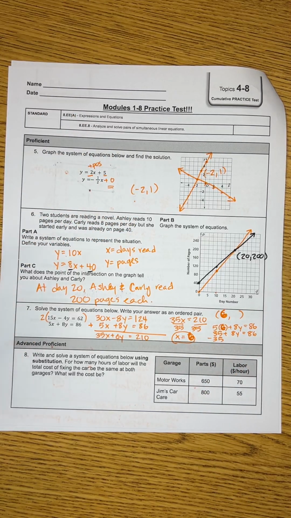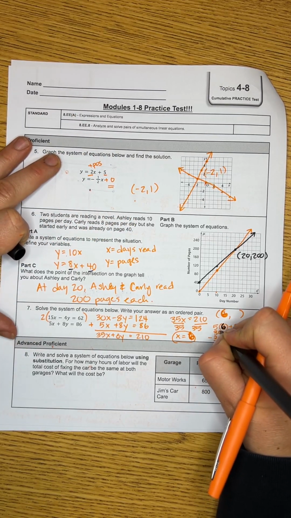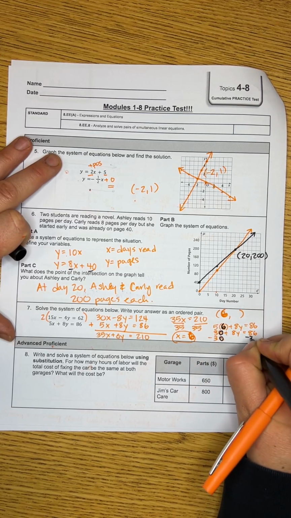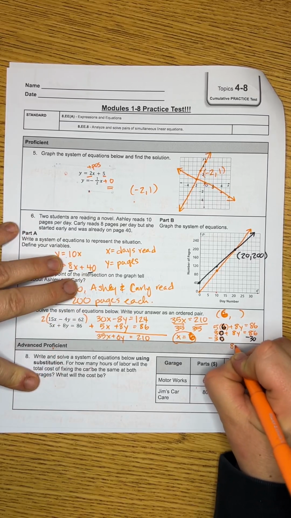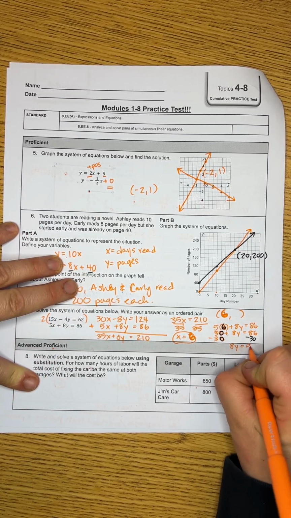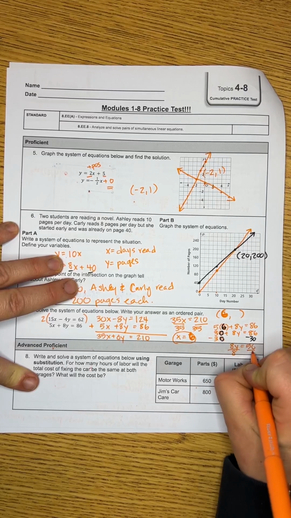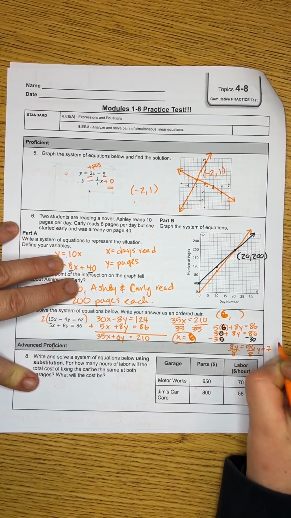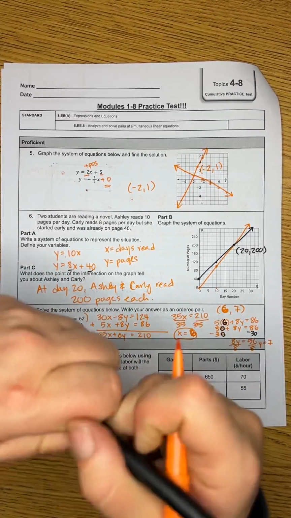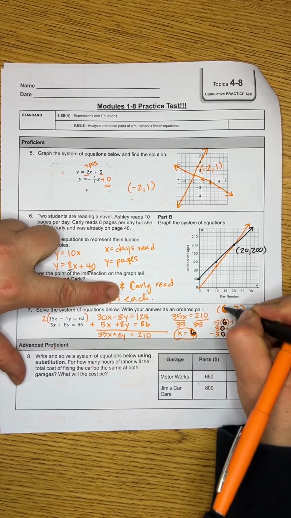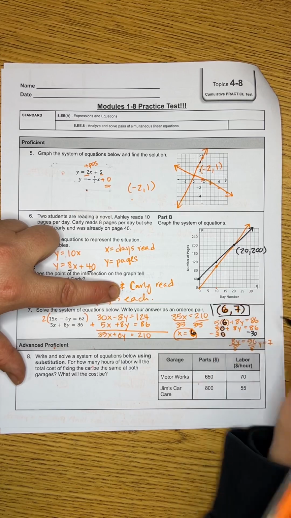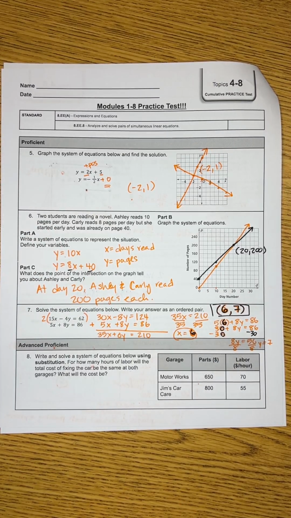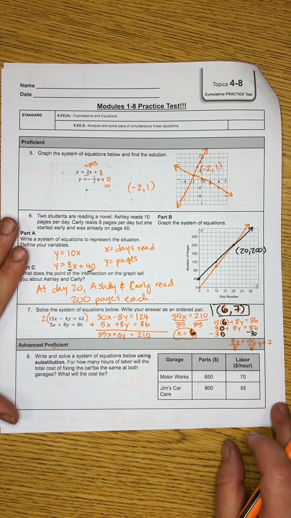Let's do this in black. 6. So 30 minus 30 from both sides. And now from there, the math will be a lot more understandable. I get 56. Divide by 8. I get y is equal to 7. There's my 7. So I have 6, 7 for my point here. Apologies for my math error. I hope that didn't screw you up too bad. So there is that proficient problem.